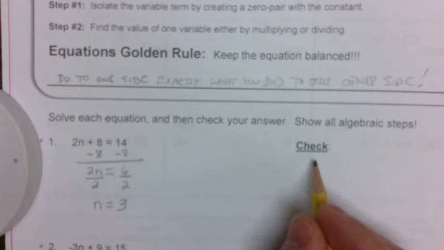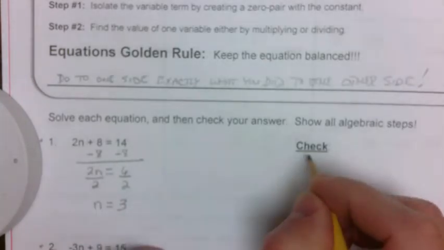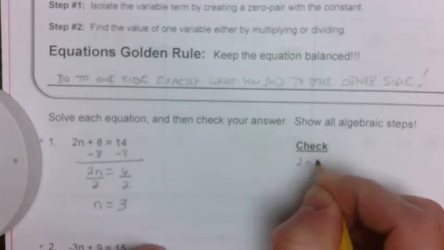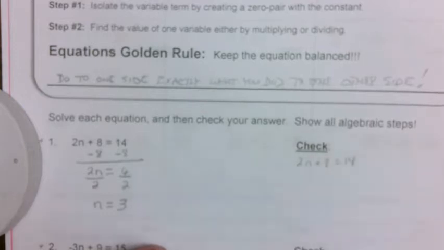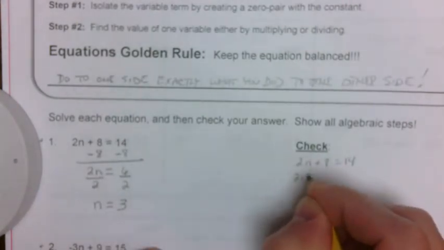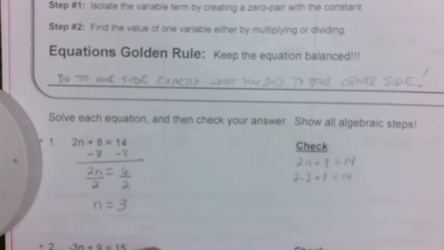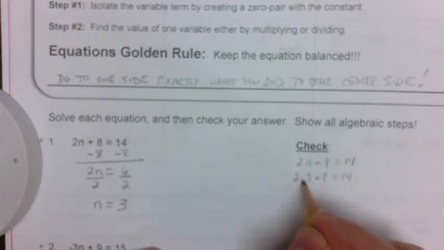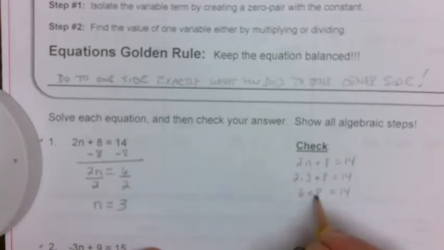I'll make sure by doing my check. Remember that for a check, the first thing that you do is rewrite the equation. 2n plus 8 equals 14. I'm going to substitute in my answer. I think n is 3. 2 times 3 plus 8 equals 14. Now I'm going to use my order of operations until I've simplified the left-hand side. I see multiplying and adding. I'm going to multiply first. 2 times 3 is 6. And then when I add 6 and 8, I get 14. So 14 equals 14, which checks. So I know that n had a value of 3 in this equation.